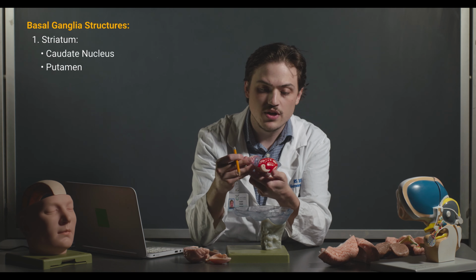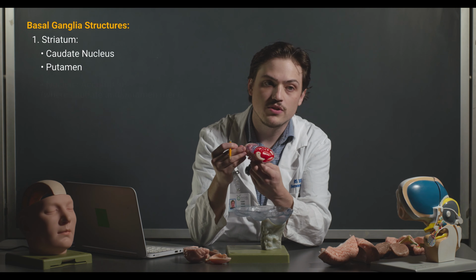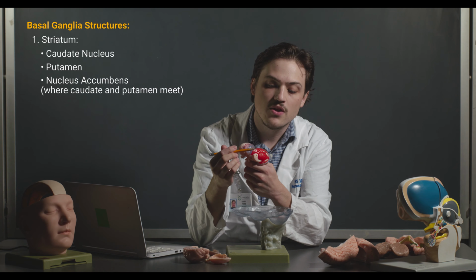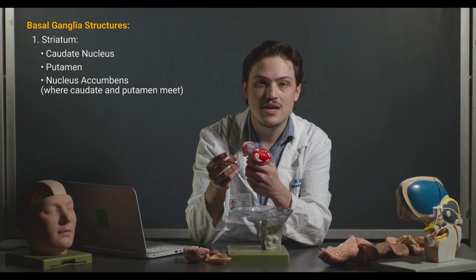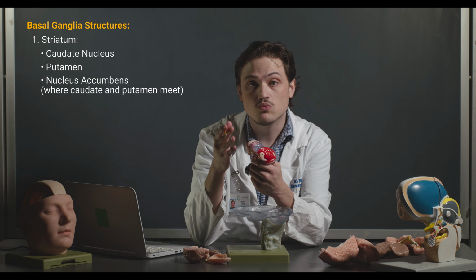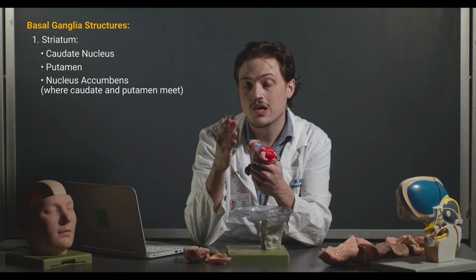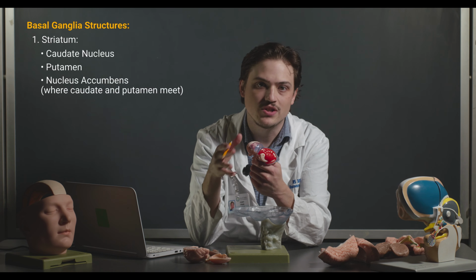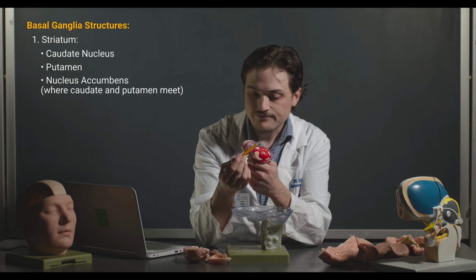Also, there's another name that you should be familiar with, the nucleus accumbens, which is essentially where the caudate and the putamen meet. The nucleus accumbens is really important for reward circuitry, and you'll hear a lot about it with regards to addiction in 101C.